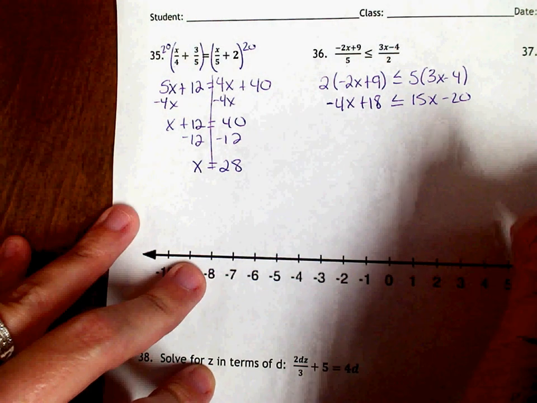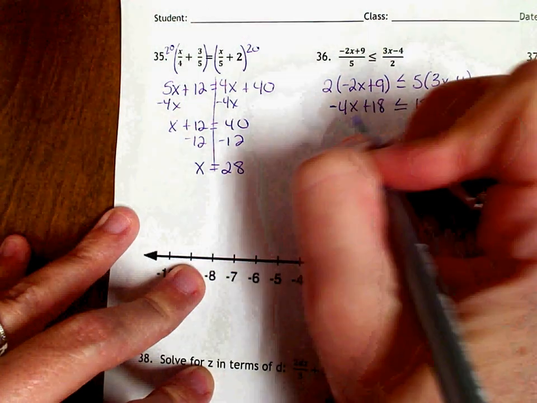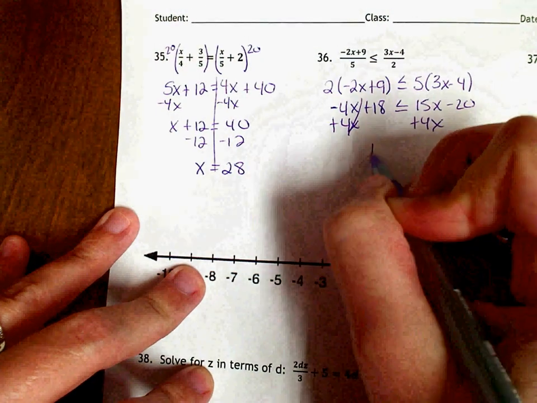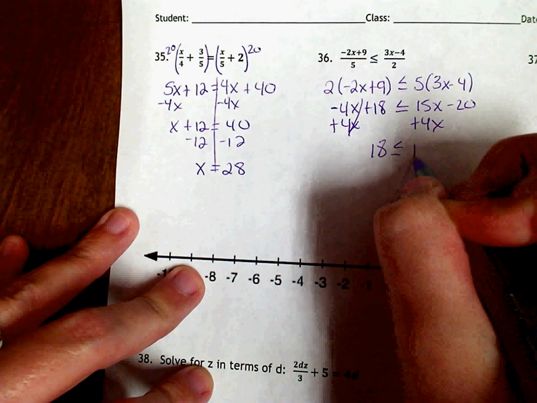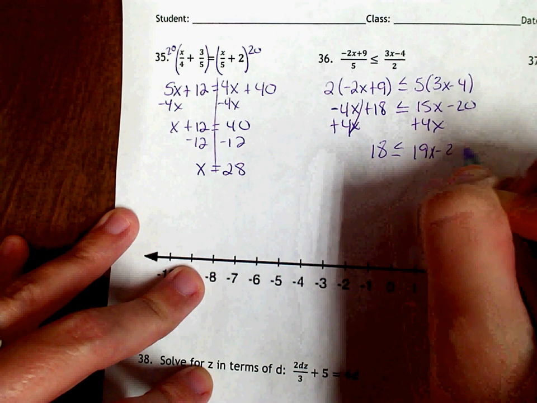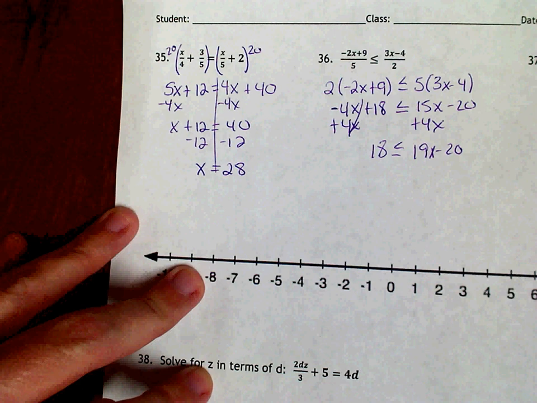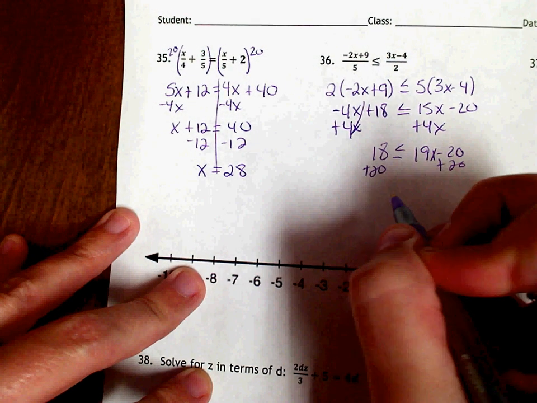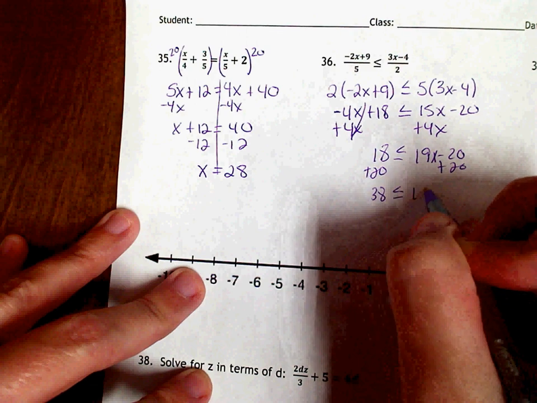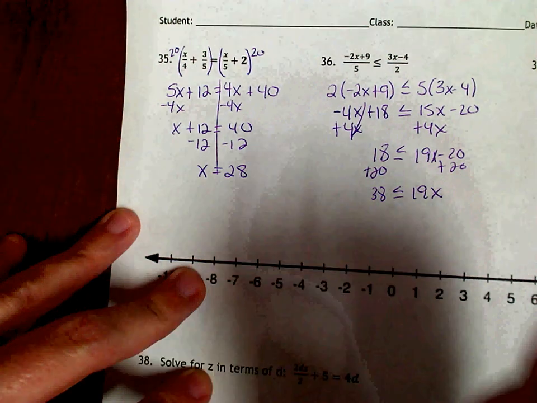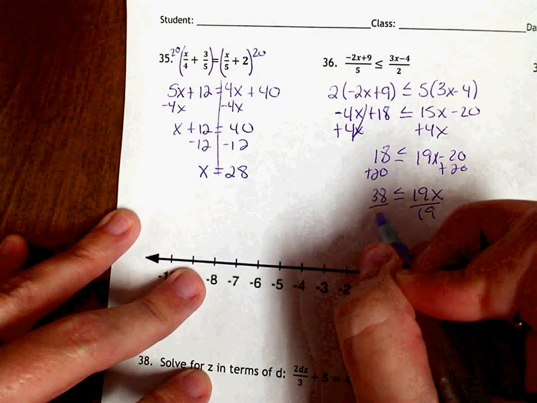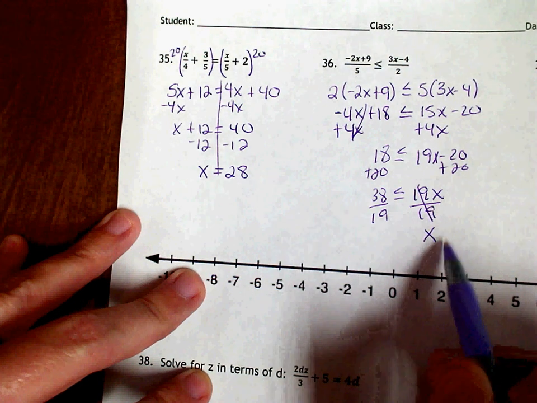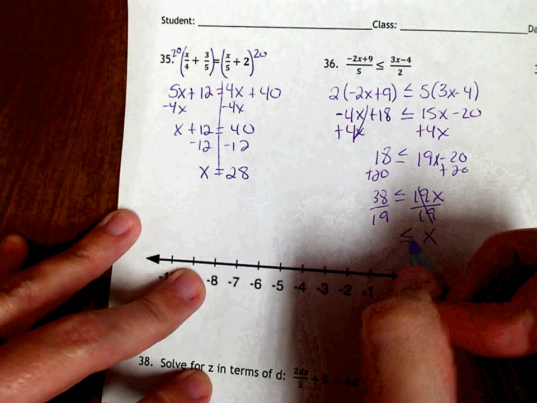So negative 4 is smaller than 15, so I'm going to add 4x to both sides. So 18 less than or equal to 19x minus 20. And then I'm going to add 20 to both sides. So 38 less than or equal to 19x, and then divide both sides by 19. Make sure x is on the right, so make sure you write it there. And then this is 2.